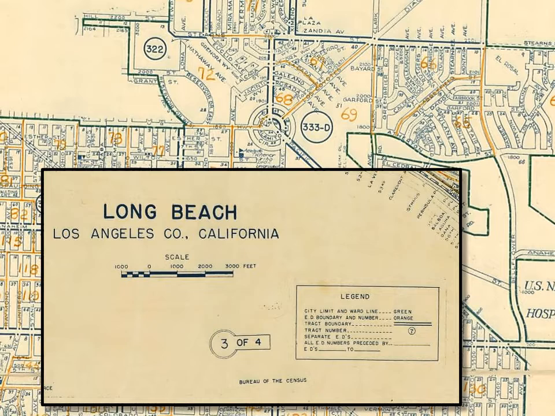Remember, I told you that the ED was a two-part number, and for large cities, they did not write the prefix down in these polygons. They decided it was a lot of work, and some polygons are really small. So how do you know what the prefix is? What you can do is look at the legend that's on the map.